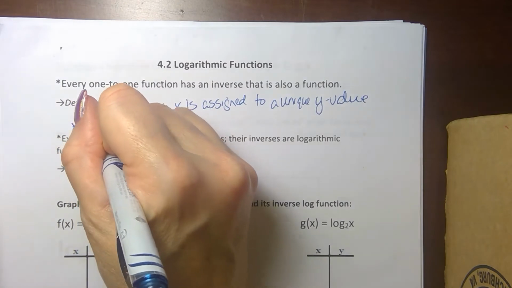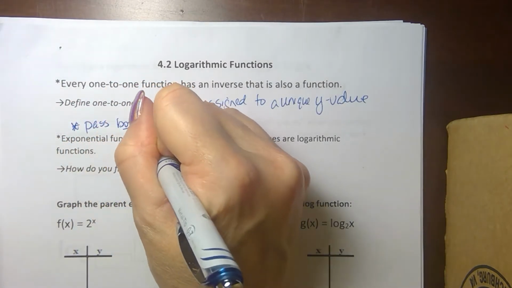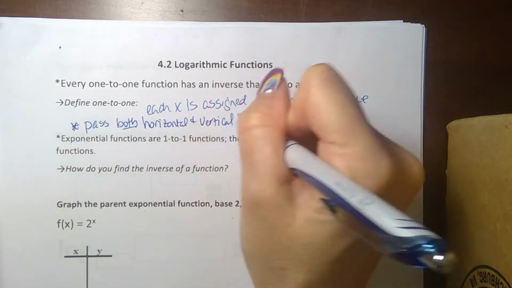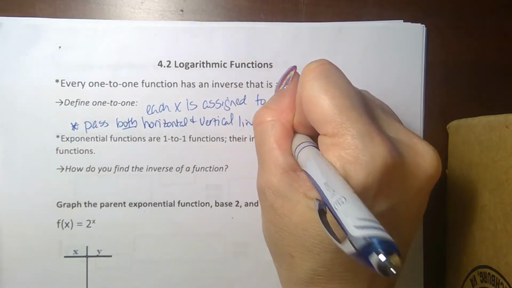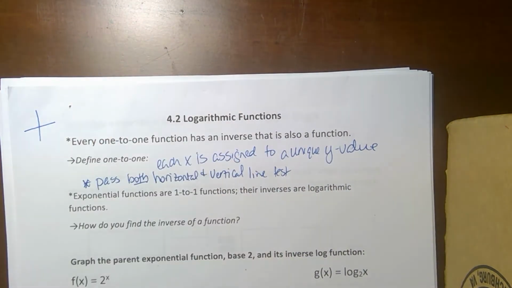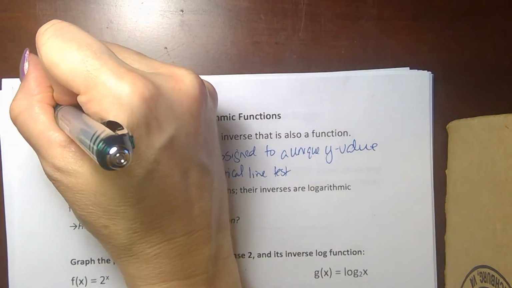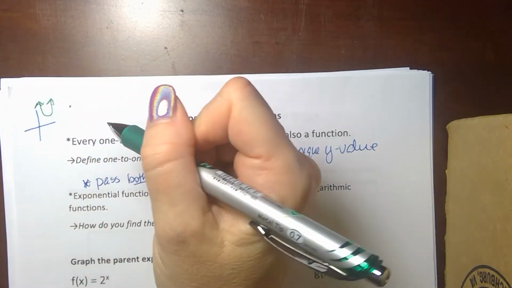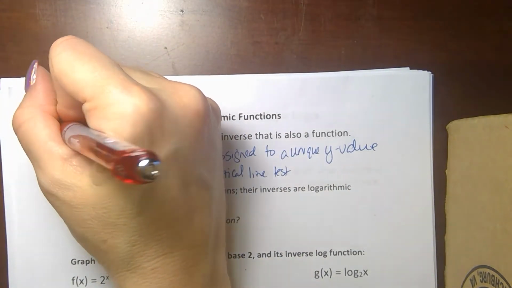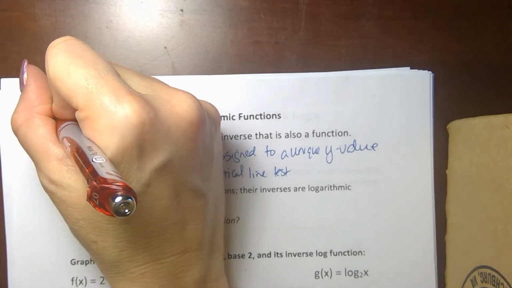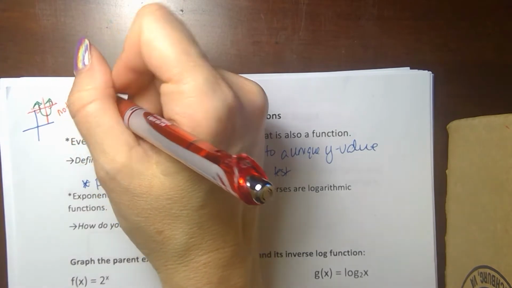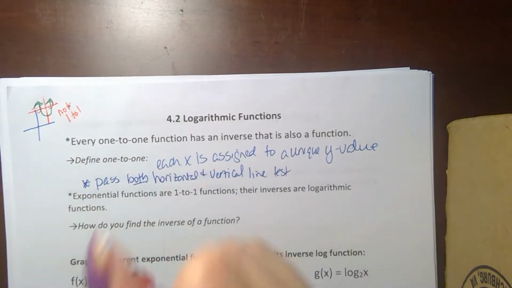One-to-one functions are going to pass both the horizontal and vertical line tests. So, for example, if you remember when we were graphing polynomial functions, our quadratic functions, our parabolas, they passed our vertical line test. Each x has only one y, but they fail the horizontal line test because each y is not assigned to a unique x value. So our parabolas are not one-to-one.